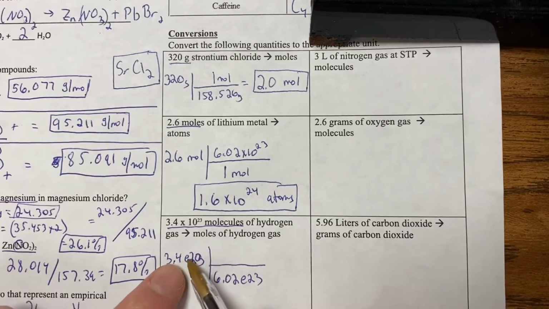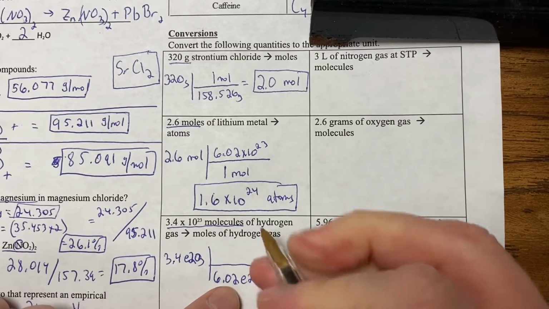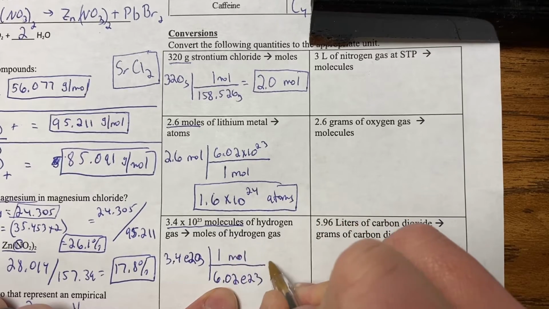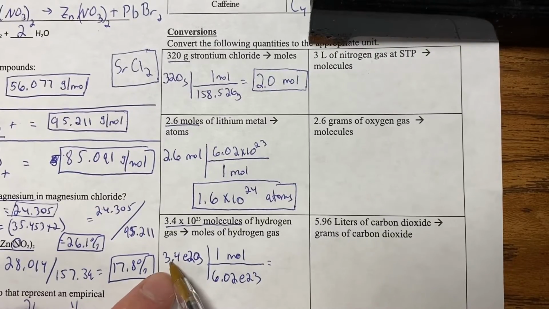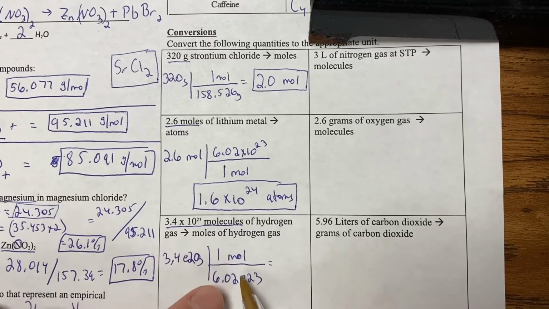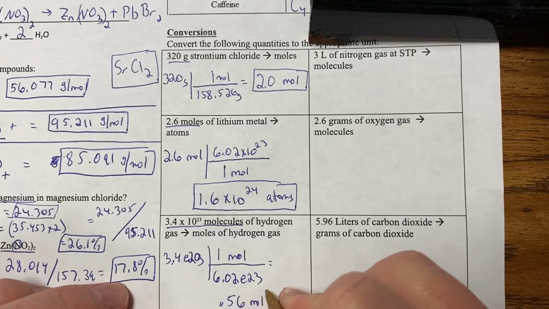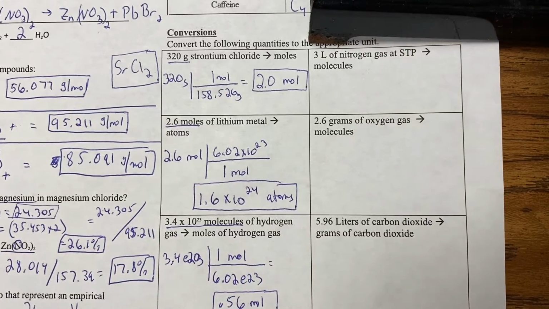Because atoms is on the top, I'm going to put atoms on the bottom, and for every 6.02 times 10 to the 23rd, there is 1 mole. So I just take 3.4 times 10 to the 23rd times 1, and then simply divide by the number on the bottom, which gives an answer of 0.56 moles.